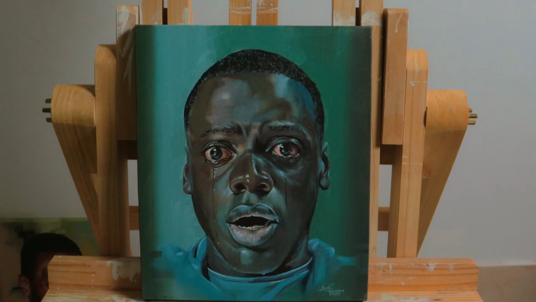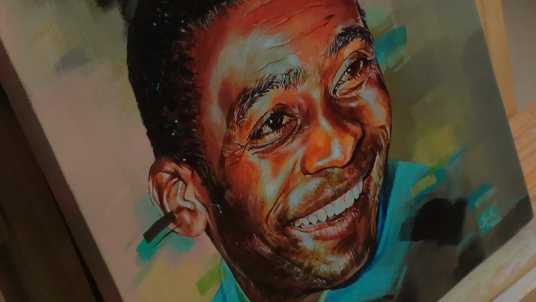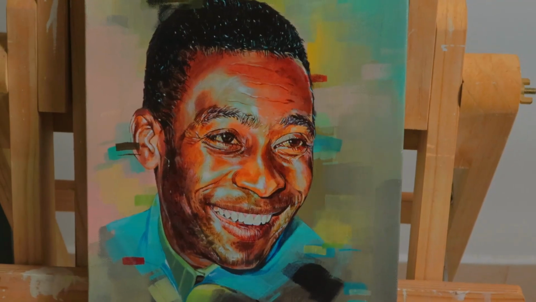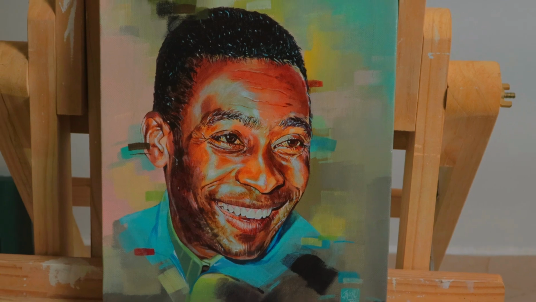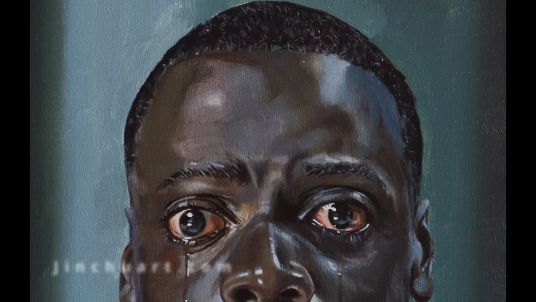Many beginners have the misconception that realism means more details, but if you compare these two paintings, the other one being done in semi-abstract expressionism, you can see that the difference is not in the details. The difference is what I have explained in this video. Hope you all learned something useful.